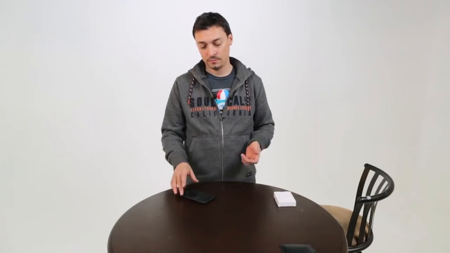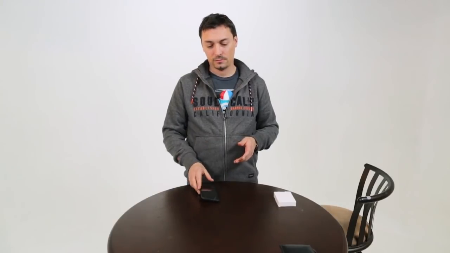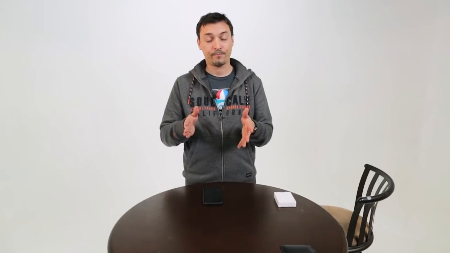The ideal position is to have a table between you and the spectators, so you can fire up the app and just place your phone on the table and do the trick. That's the ideal position, facing them.